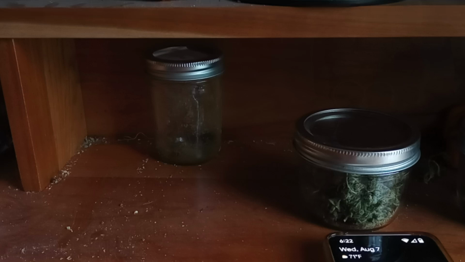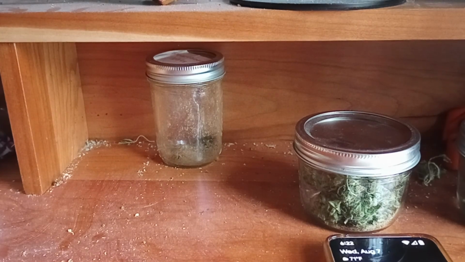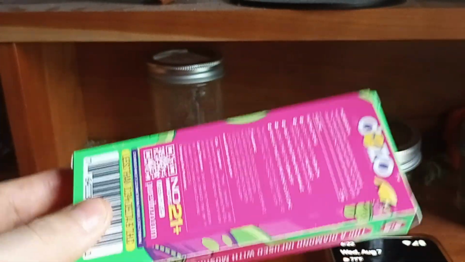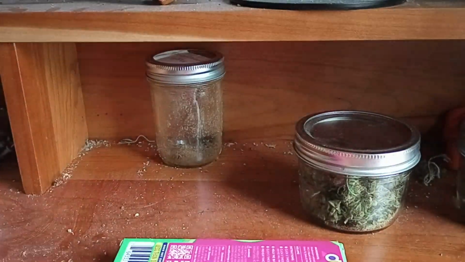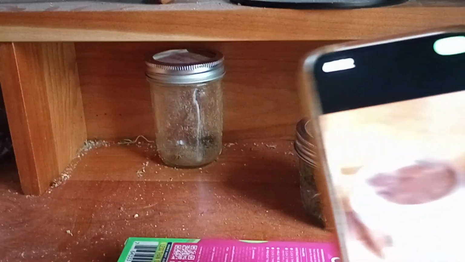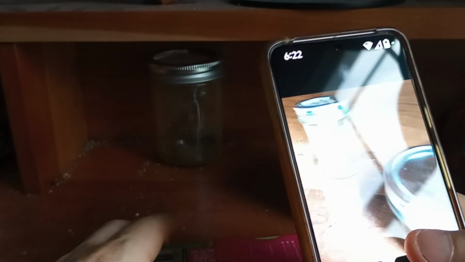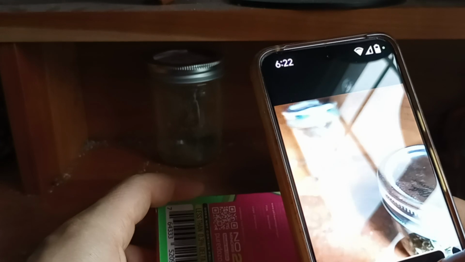Envision AI, which is a great app for reading documents and mail and stuff. Let's see what I've got here to read. If I can figure out which side is up. Anyway, I have this adult product here, and if I simply open the Envision AI app, you can either do instant text, where it'll just start reading everything, or you can also do scan text.